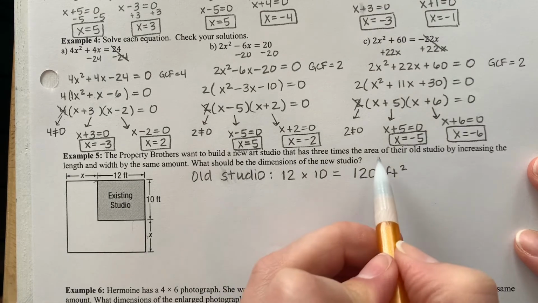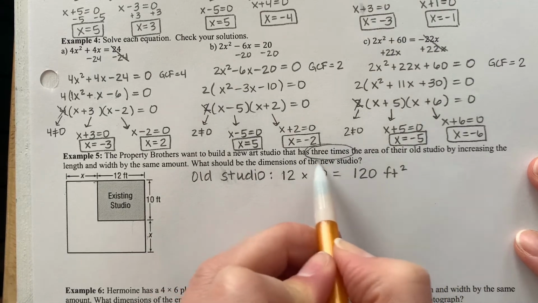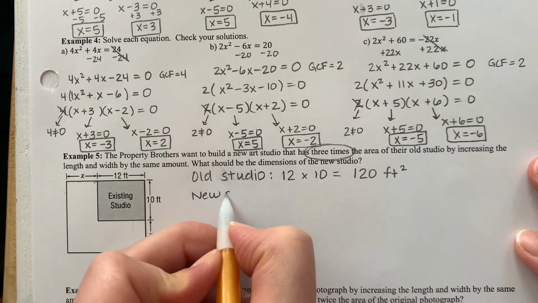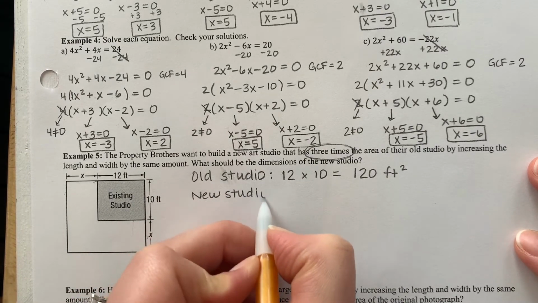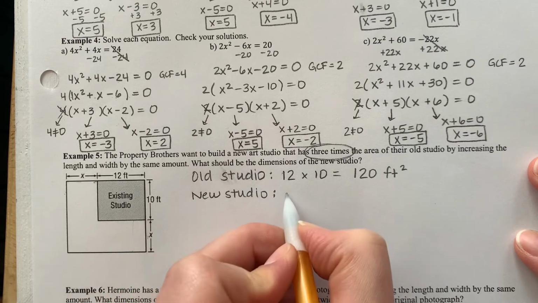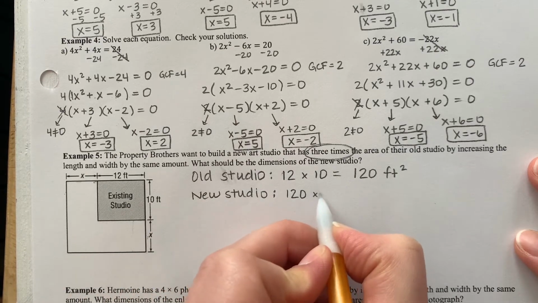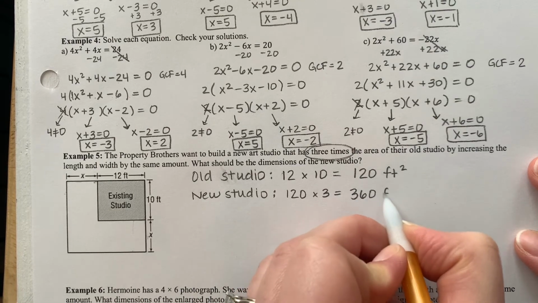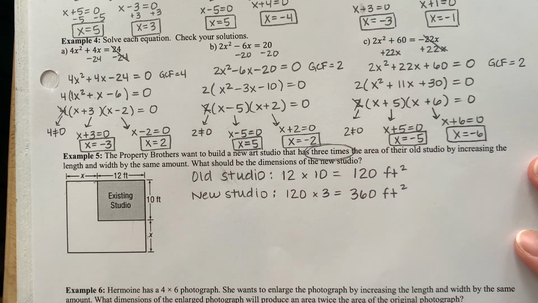Okay. Now they want to make it 3 times bigger, right? So the new studio, we don't know the dimensions, but we know that if we take 120 and multiply by 3, the new studio has to have an area of 360 feet squared, okay?